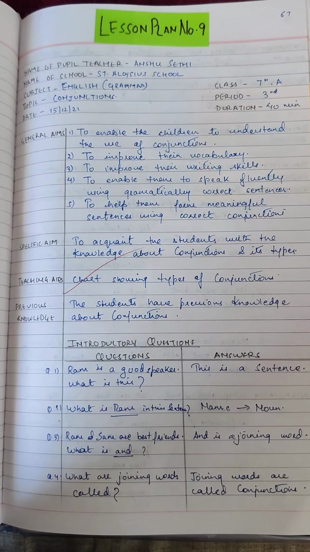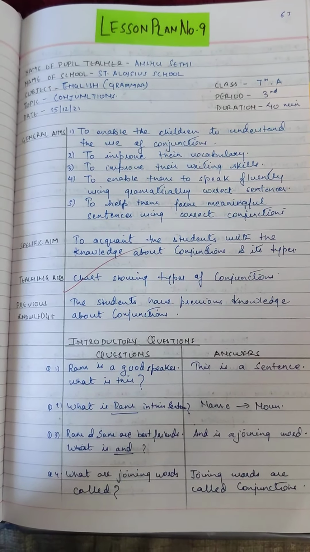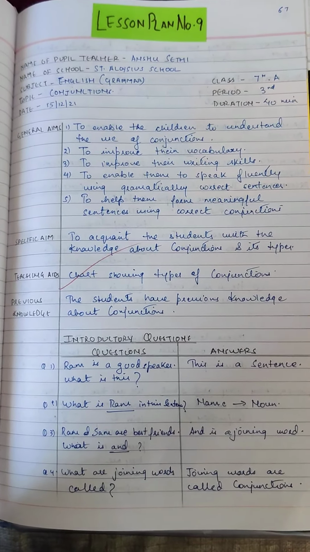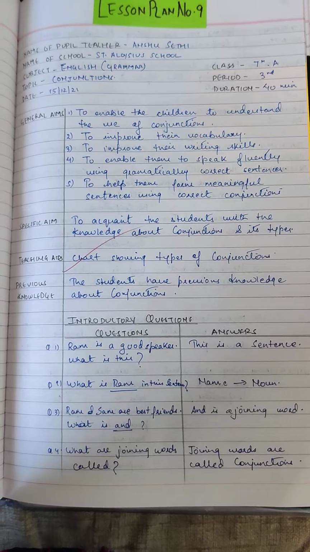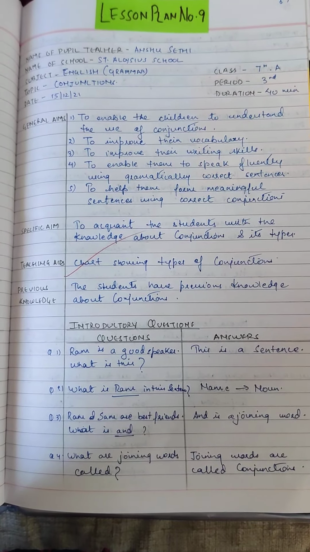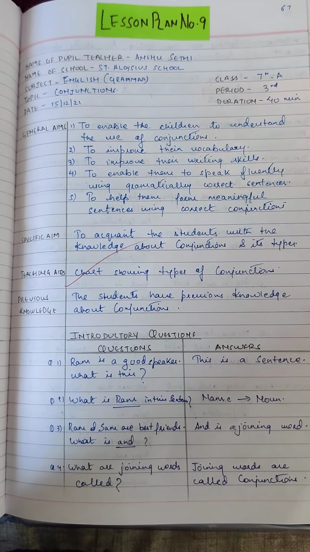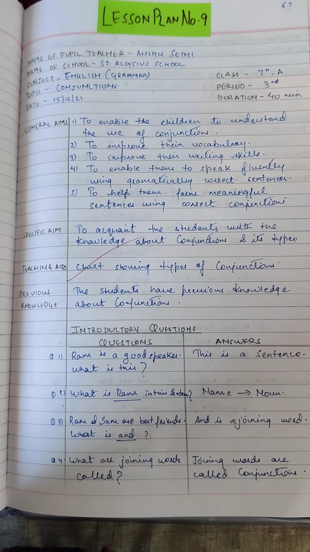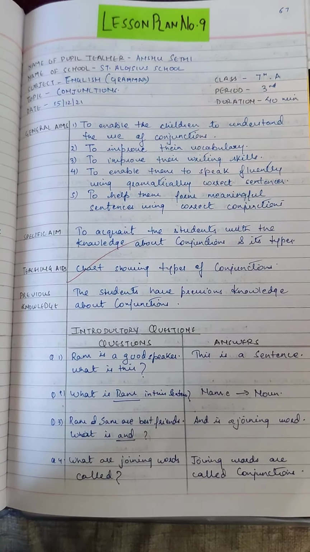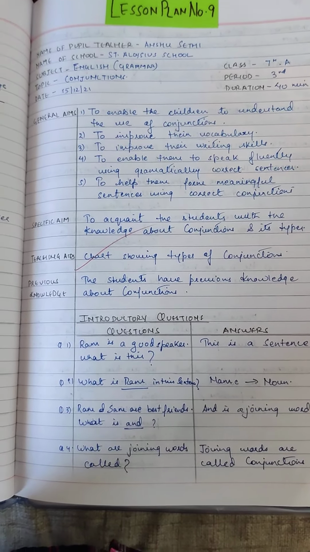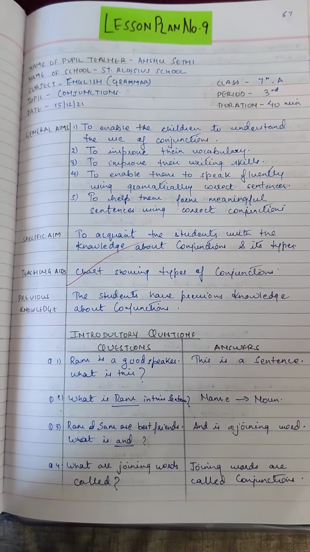Duration is 40 minutes. We start with the general aims. These are always 3 to 5 in numbers. Then comes the specific aims. Then teaching aids. Over here I have used this chart showing different types of conjunctions. Then comes the previous knowledge. So here you can write the students have previous knowledge about conjunctions.